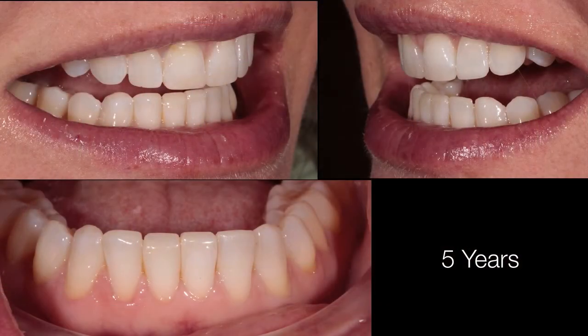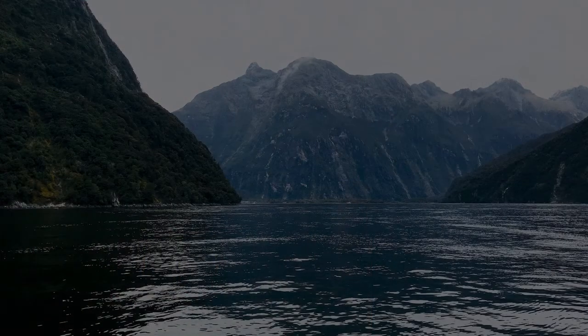Here's the same patient at 5 years. You can see a little bit of dehydration. You can see a little bit of just rounding off of those lower composites. And yeah, they're rubbing down a bit. But this has now been here in total about 7 years, this case, and I still haven't replaced any of the composite for this lady.